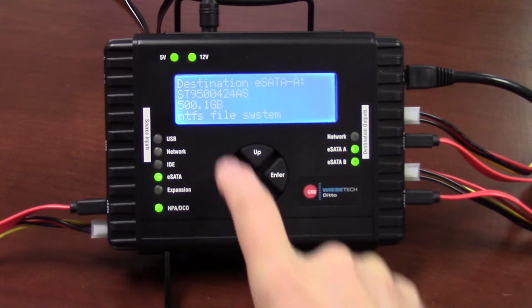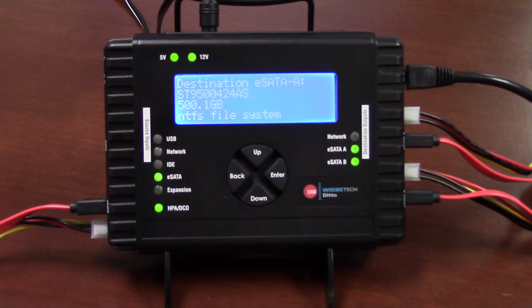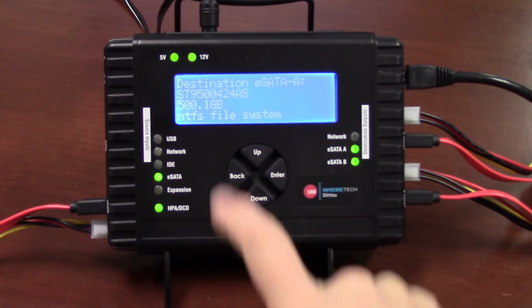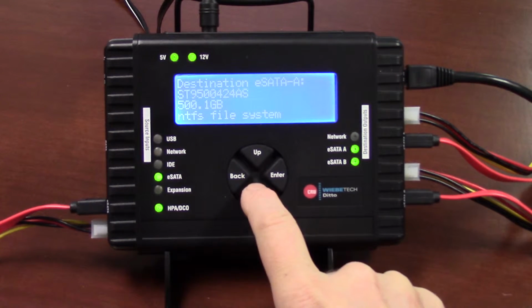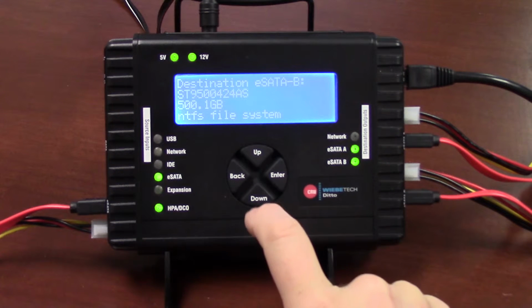Then we're going to take a look at the next drive, and this is a destination drive, and it has a capacity of half a terabyte, and it's formatted with NTFS. The same thing for our second destination.